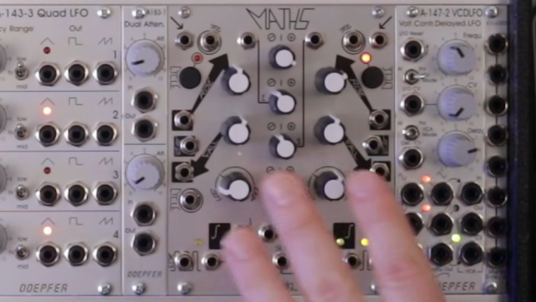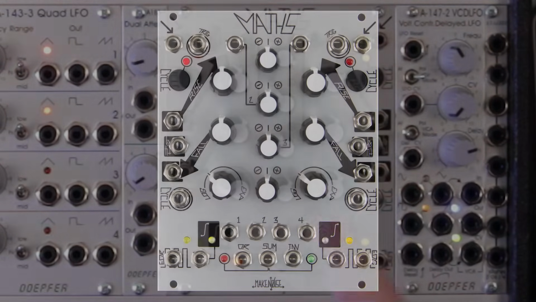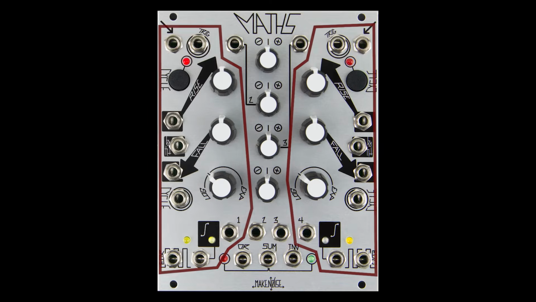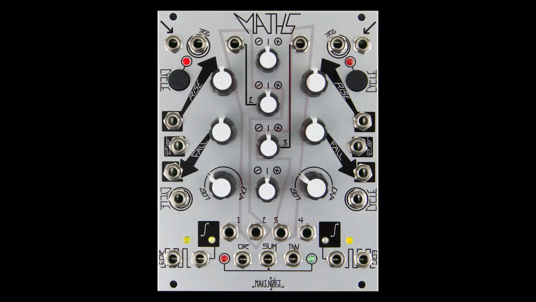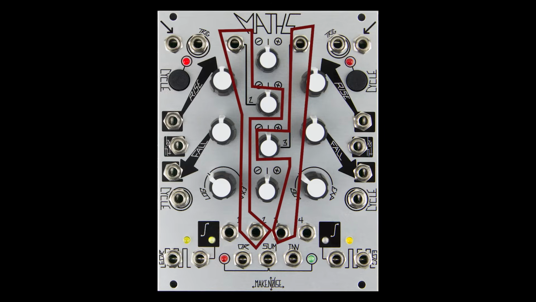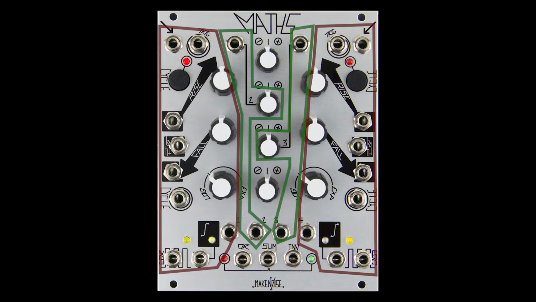So let's just make sense of the interface. There are 4 channels. Channel 1 and channel 4 are very similar to each other, and channel 2 and channel 3 are very similar to each other. Channel 1 and 4 have some differences from channel 2 and 3. So while these are technically channels, that term confused me at first.